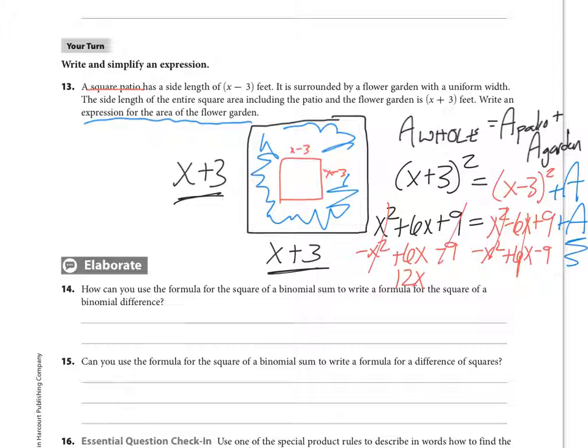Subtract 9, what happens? Boom, boom, those cancel. So I have now 12x equals, and on the right side, A. So what do I have? I have an expression for the area of the garden. So the area of the garden is 12x feet squared. So whatever x is, that would tell me how much the area of the garden is.